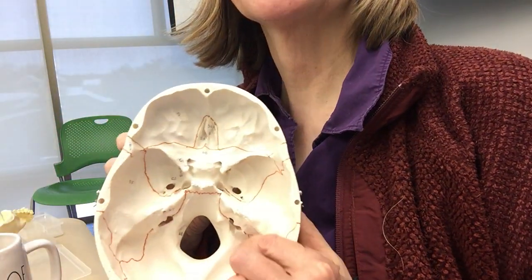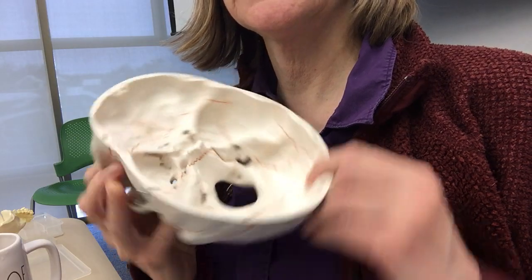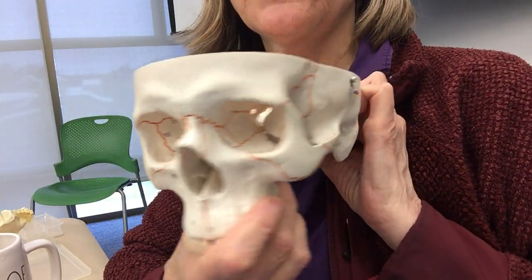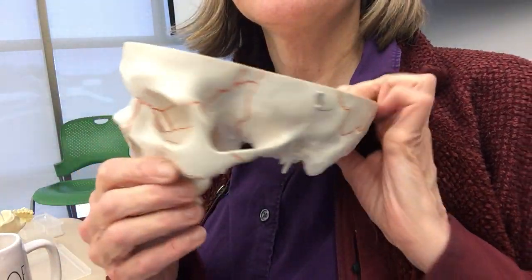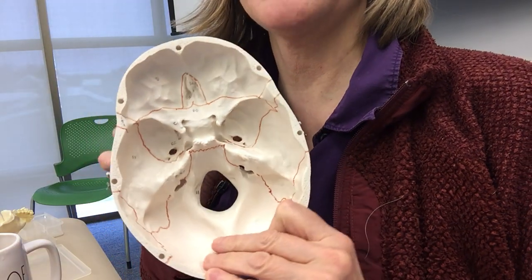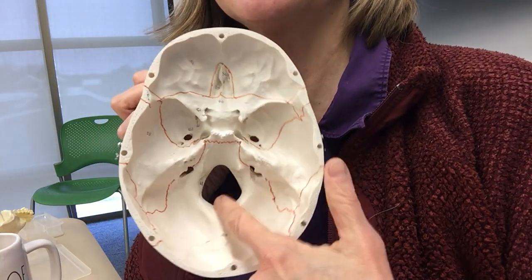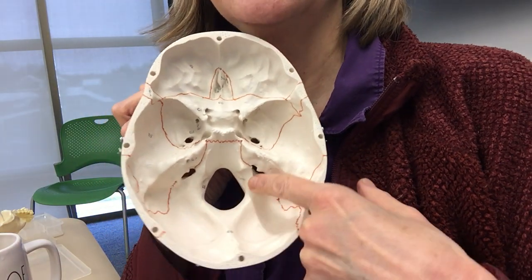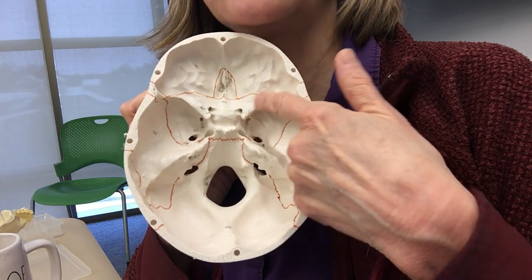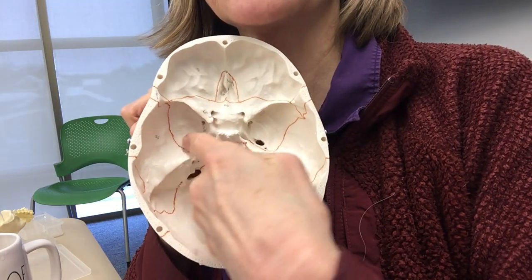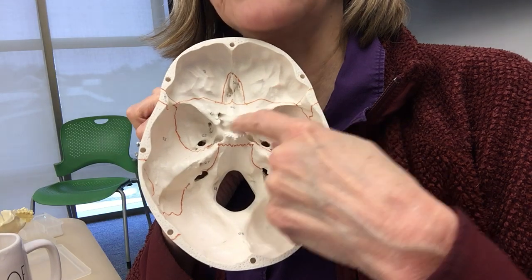Okay, I thought I'd show you here's this skull again that we were looking at that has the bones all kind of marked. Taking off the top half of it and looking down at it, you can see the foramen magnum there. Here you can see the outline of the sphenoid bone that we just talked about. It's kind of the outline of that bat or bird.